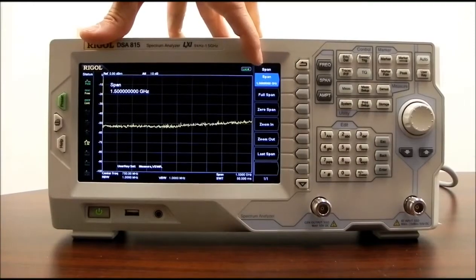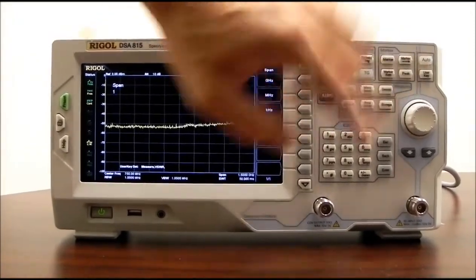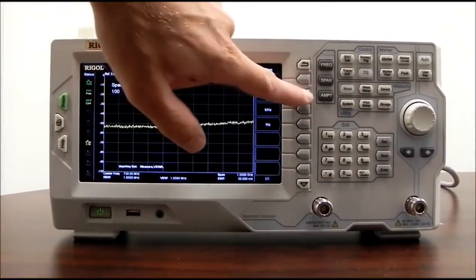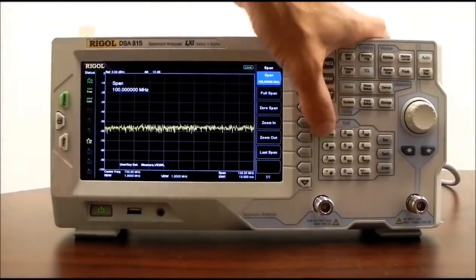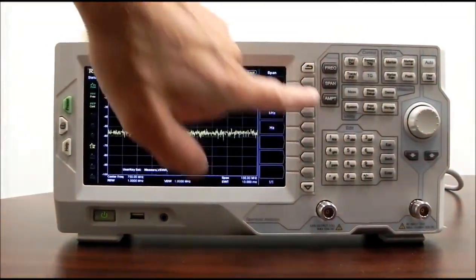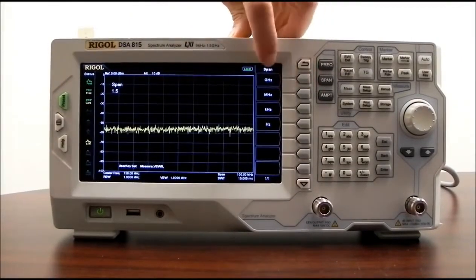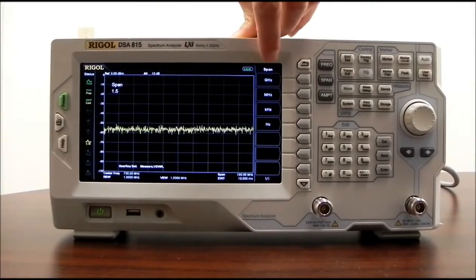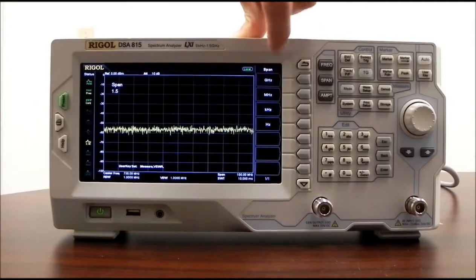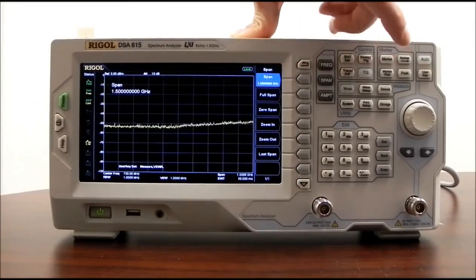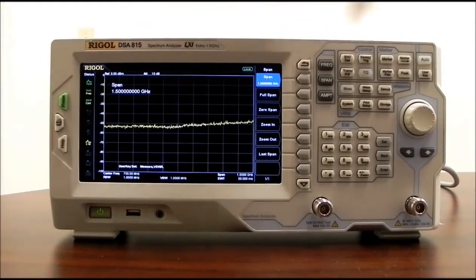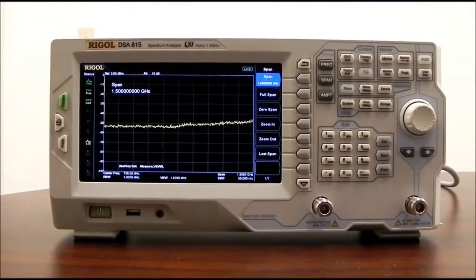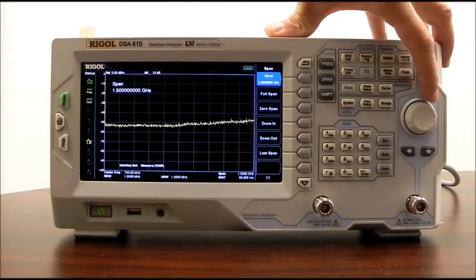I'm sorry, 1.5 gig. If we wanted to change that, we could go to 100 and press megahertz, or we could go back to 1.5 and press gig. Again, this particular instrument has the ability to enter values directly in units, which is really nice, because instead of having to put 1.5 and a whole lot of zeros afterwards to get gigahertz, we can just select units.